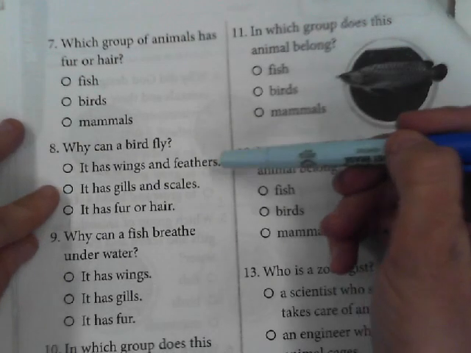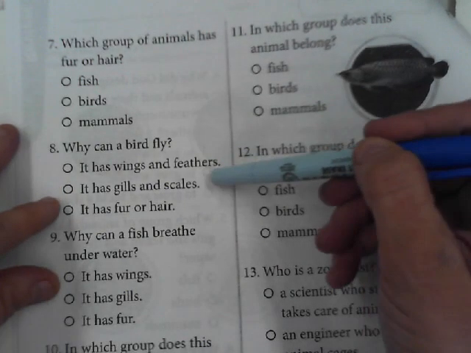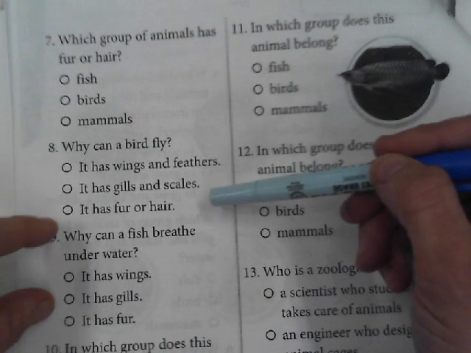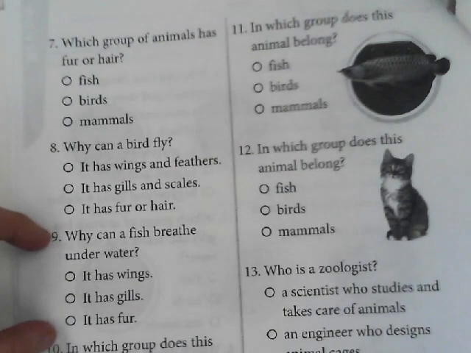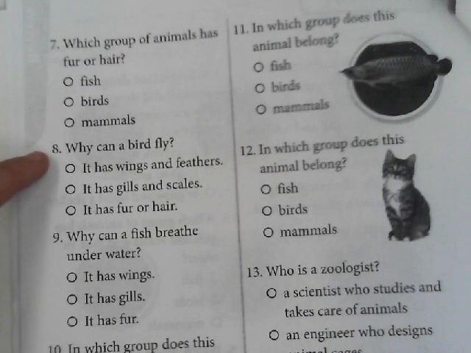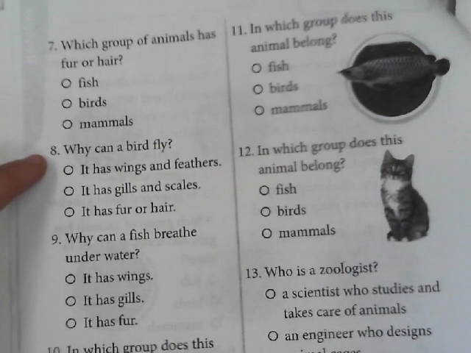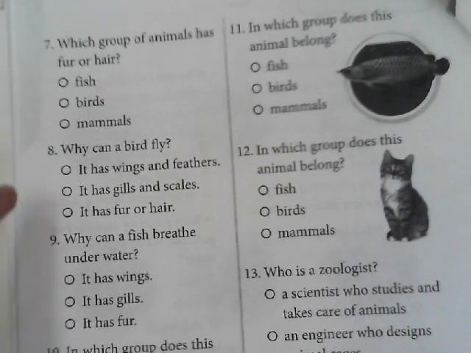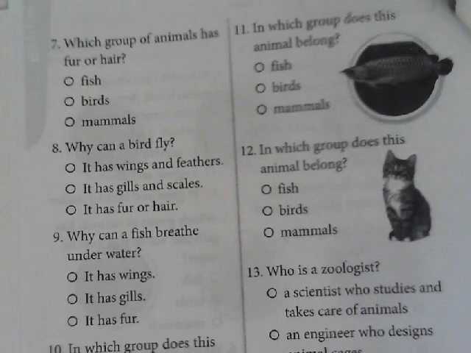Number 8. Why can a bird fly? It has wings and feathers. It has gills and scales. It has fur or hair. We need to mark it has wings and feathers. That's God's plan for the bird.